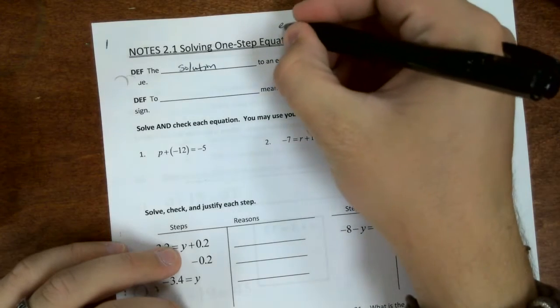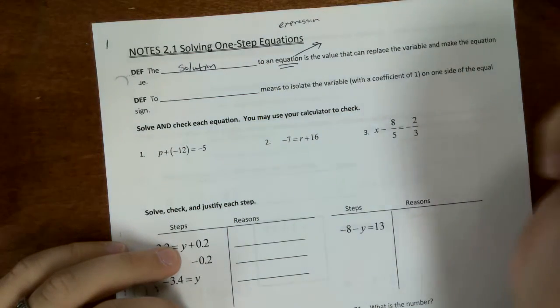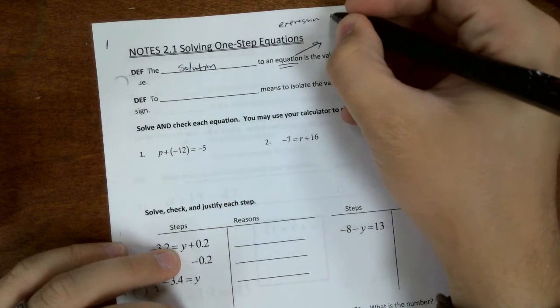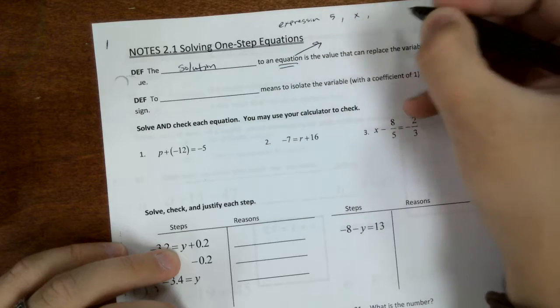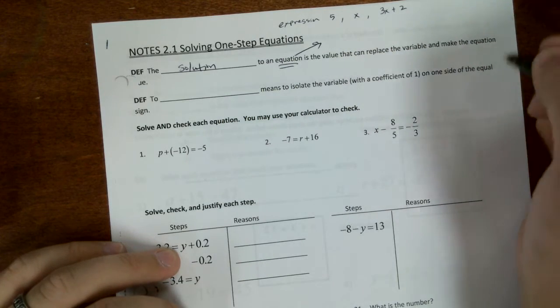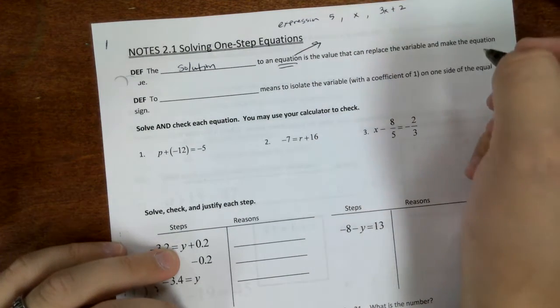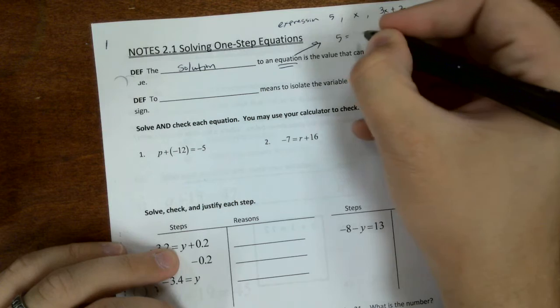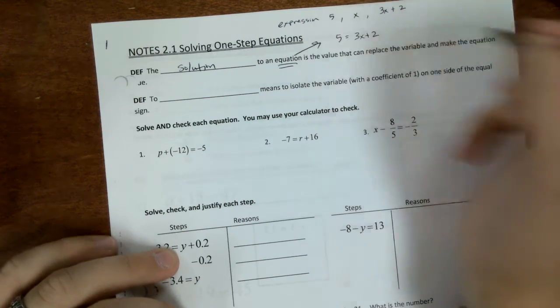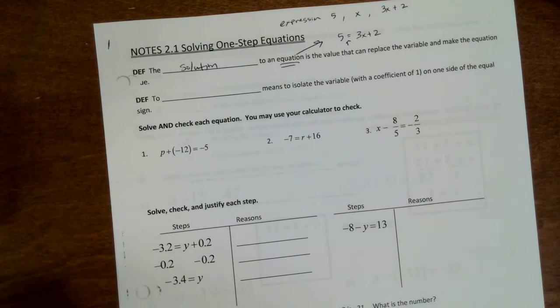In the past, we just had an expression, something as simple as 5 or x, or a combination like 3x plus 2. But an equation takes two of these and sets them equal to each other. So for example, 5 equals 3x plus 2. The main difference is this equal sign. That equal sign is what connects the two expressions together.